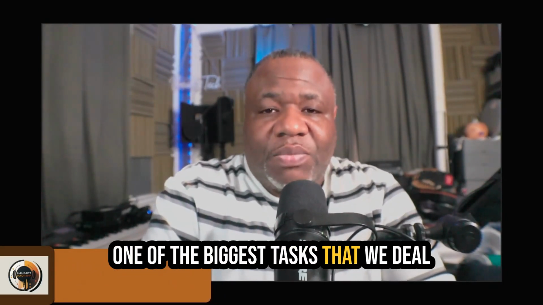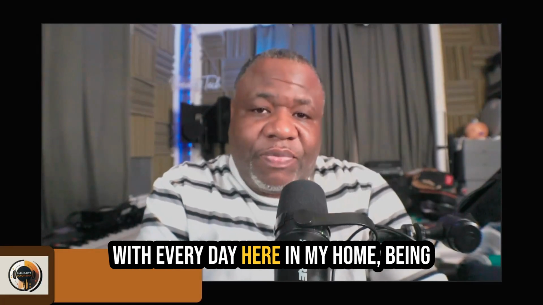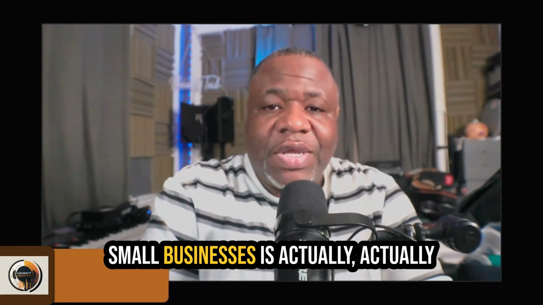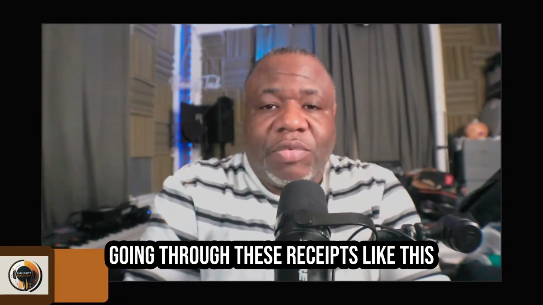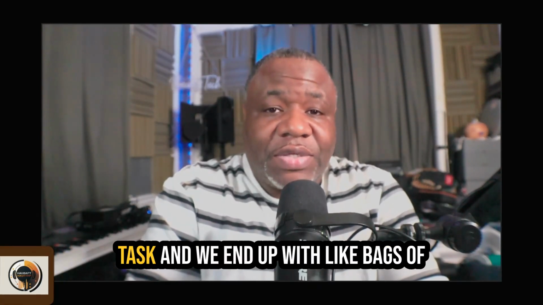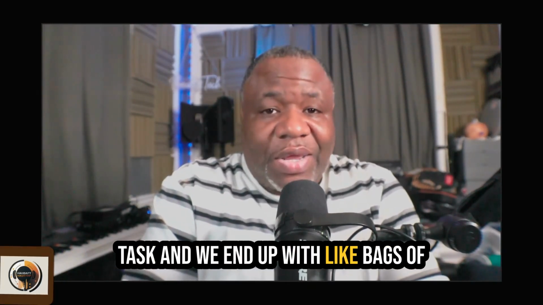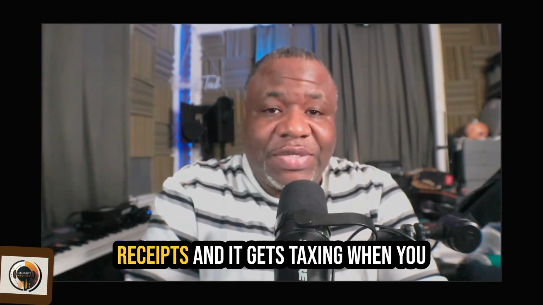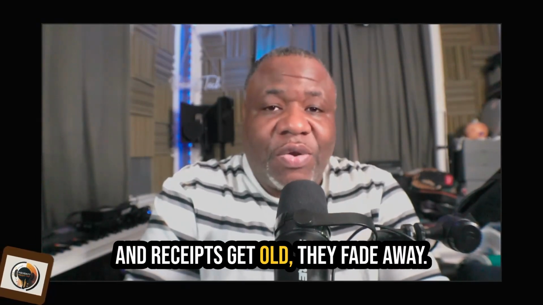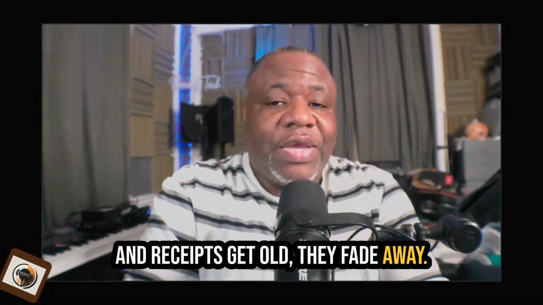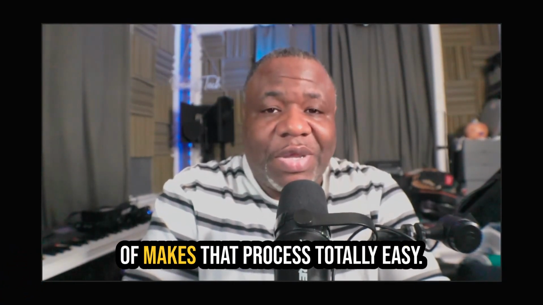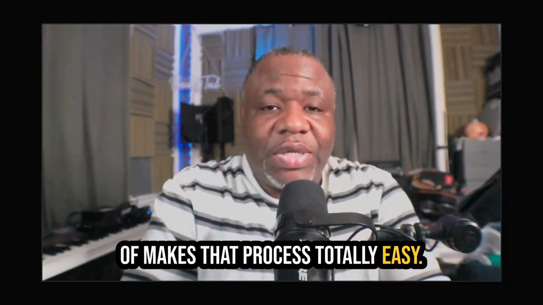One of the biggest tasks that we deal with every day here in my home, being that we have multiple small businesses, is going through these receipts every year. It's always a huge task, and we end up with bags of receipts, and it gets taxing when you've got to go through bags of receipts. The receipts get old, they fade away, it's hard to read them, and it can be a bit much. But this makes that process totally easy.